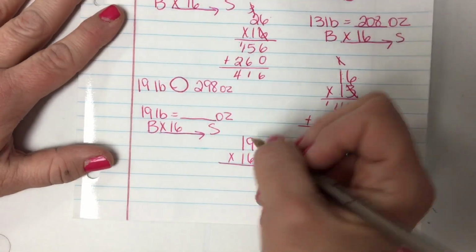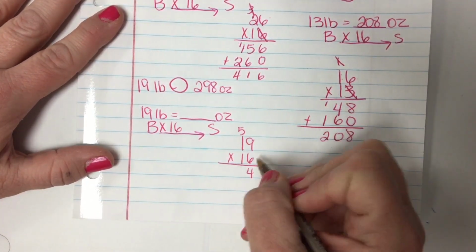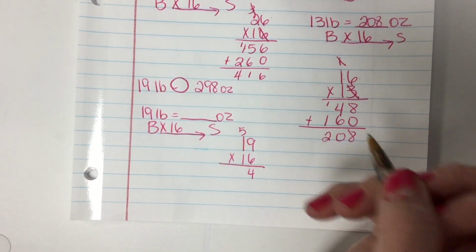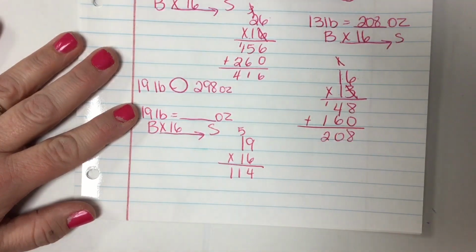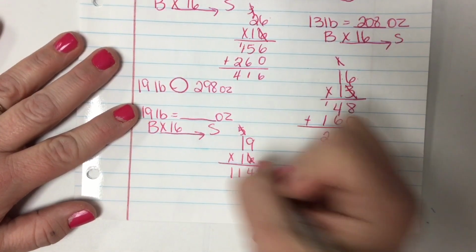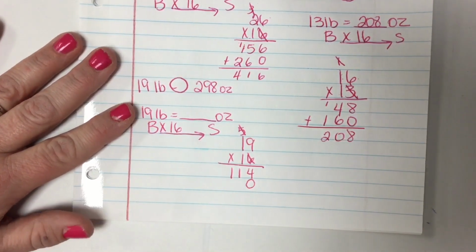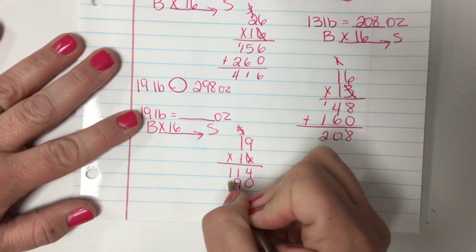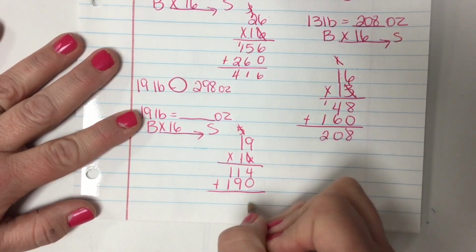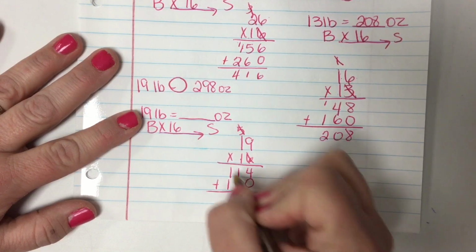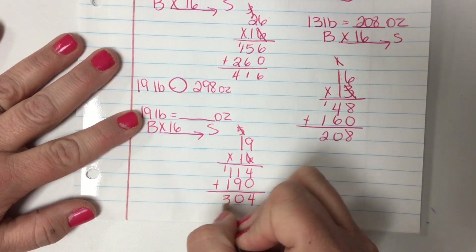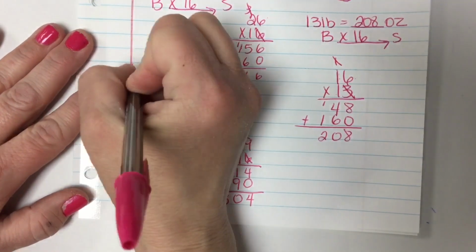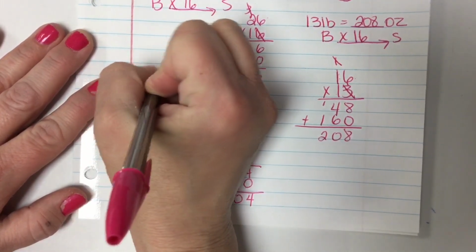All right. So 9 times 6 is 54. 6 times 1 is 6. Plus 5 is 11. Okay. Tick, mark out what we carried. Tack, mark out the ones place. O for our placeholder. And then 1 times 9 is 9. 1 times 1 is 1. And then we're going to add. 4. 9 plus 1 is 10. 1 plus 1 plus 1 is 3. So 304 ounces. So 19 pounds is the same as 304 ounces.